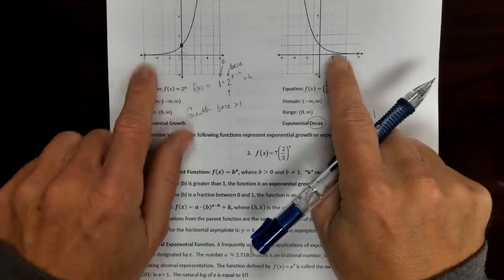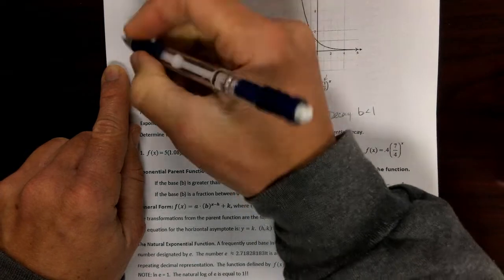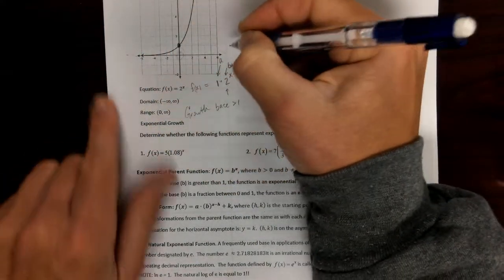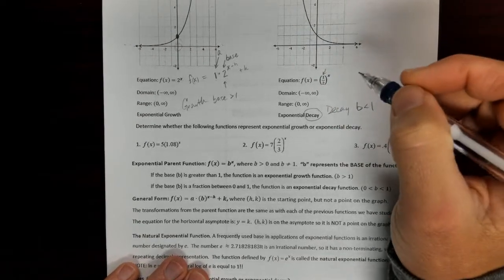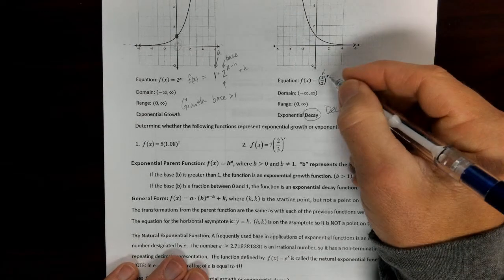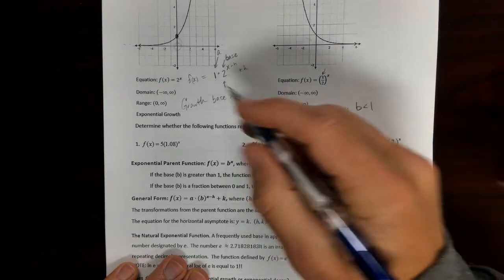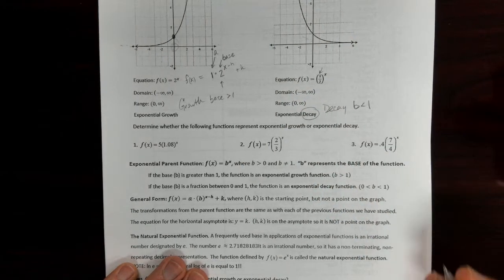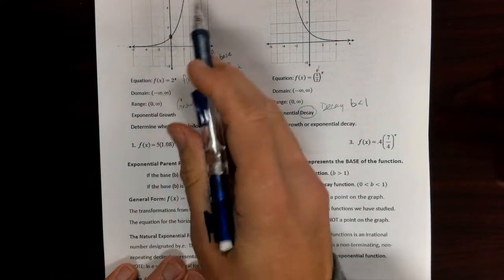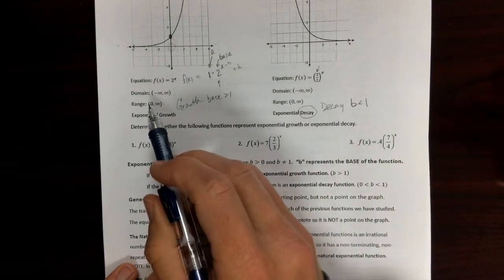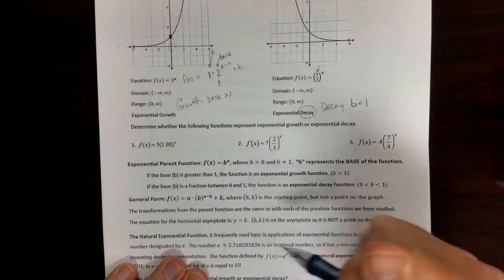Now, two important things here. You can see that it does not cross the x-axis, so we have an asymptote right here at y equals 0. Same thing for the decay function. We still have an asymptote at y equals 0. We cannot have a negative value for y in my base parent functions. Now, obviously, we can have reflections that will make negative y values. Domain is negative infinity to infinity for both of these functions. The range is going to go from your asymptote to infinity, unless we have a reflection.